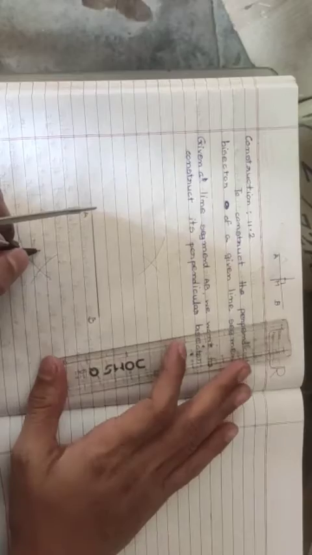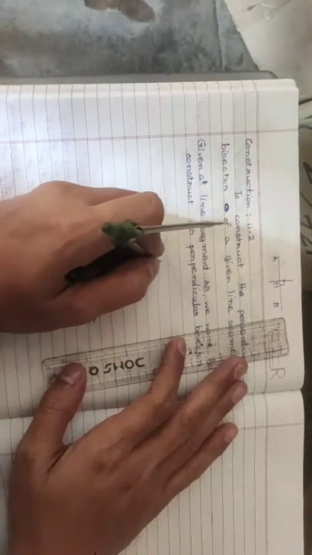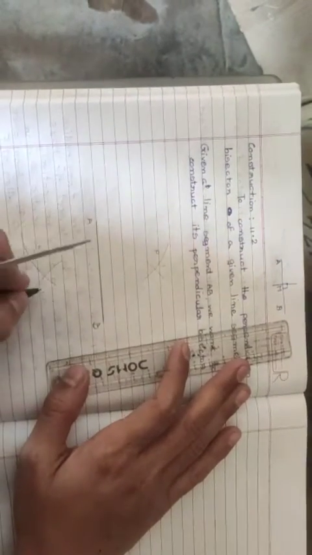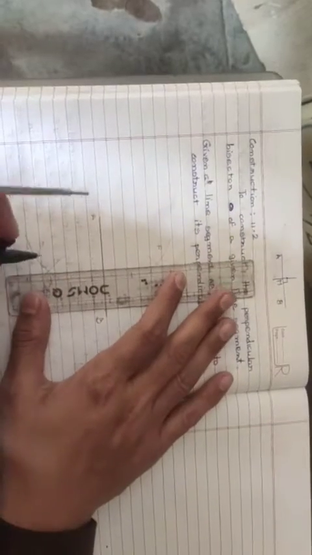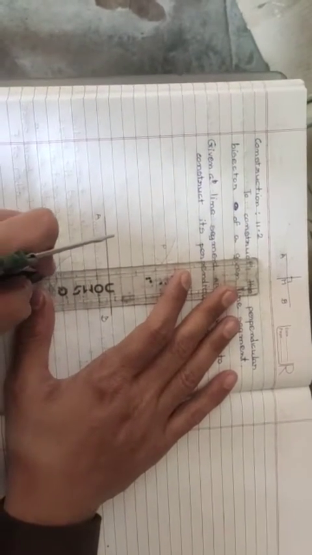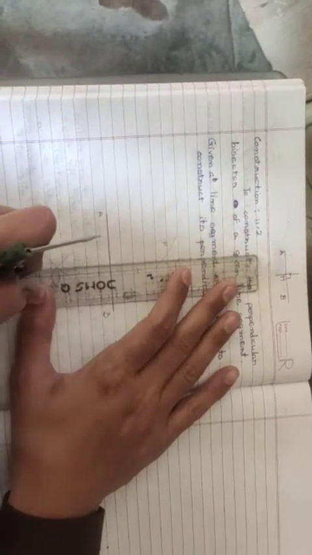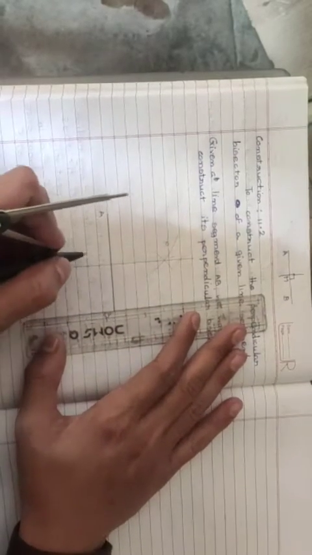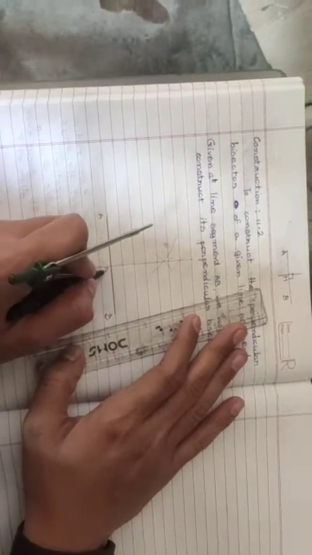When these two arcs intersect, you have to name that point P and here Q. So it will pass through the midpoint of AB. That is our perpendicular bisector of AB.